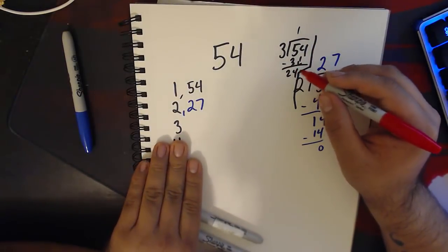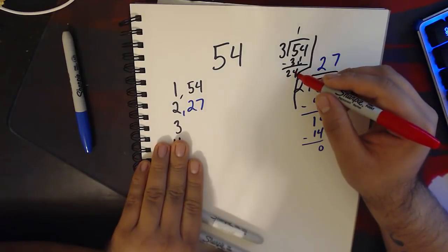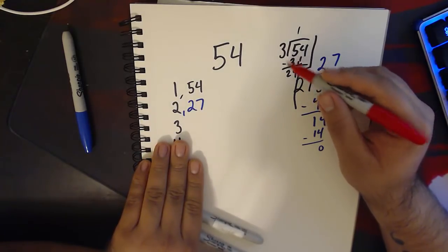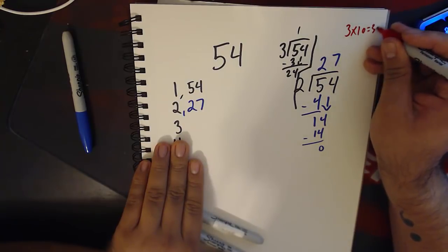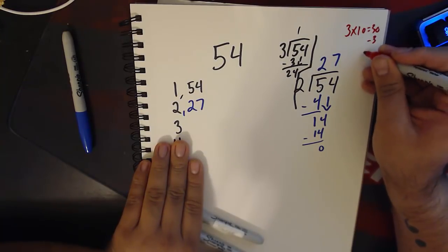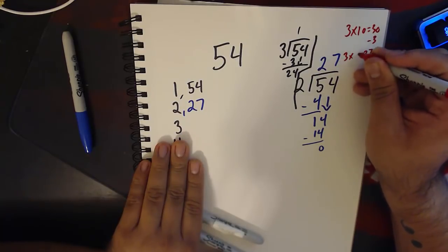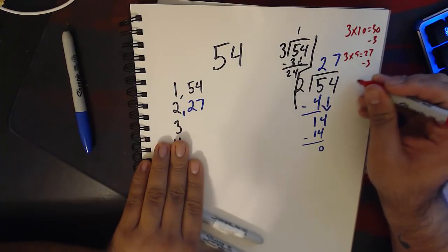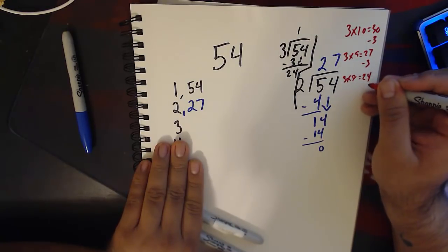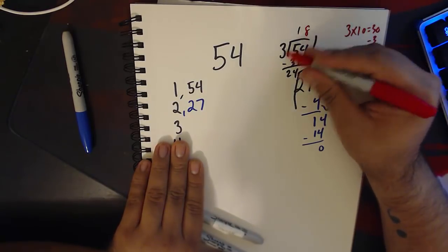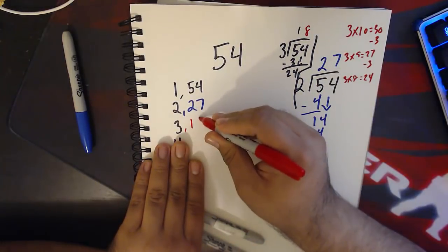Now, if some of us have difficulty figuring out what that number is that goes into 24, we can always work with 3 times 10, and that'll give us 30. We can subtract 3 to get 27. Then we'll have 3 times 9. Subtract 3 again, and that'll be 3 times 8, and that'll give us the 24 that we need. So we know that 3 goes into 54 18 times, and there it is.